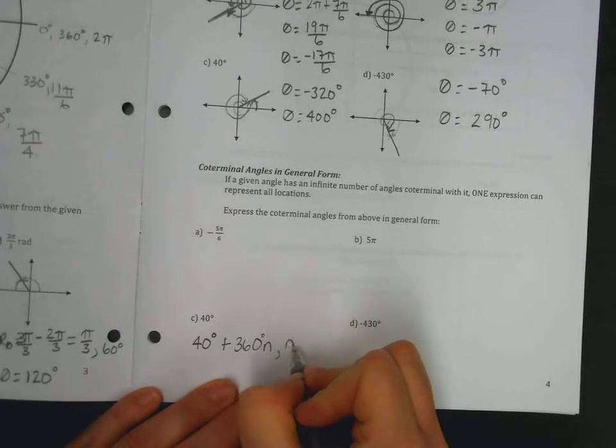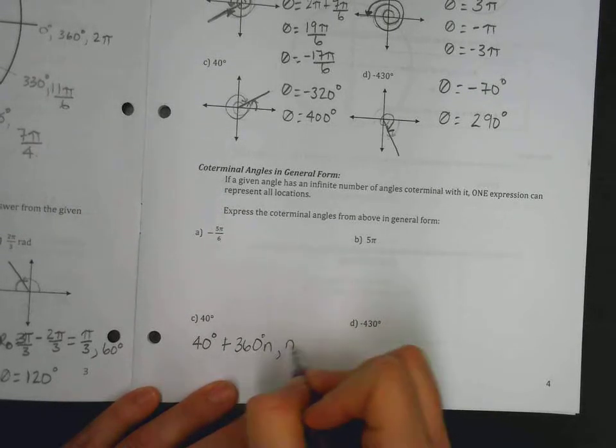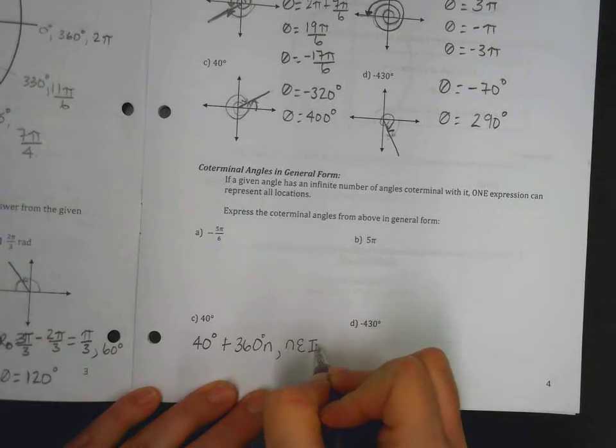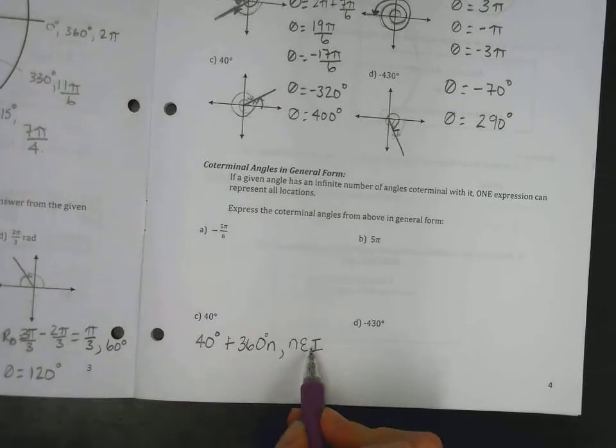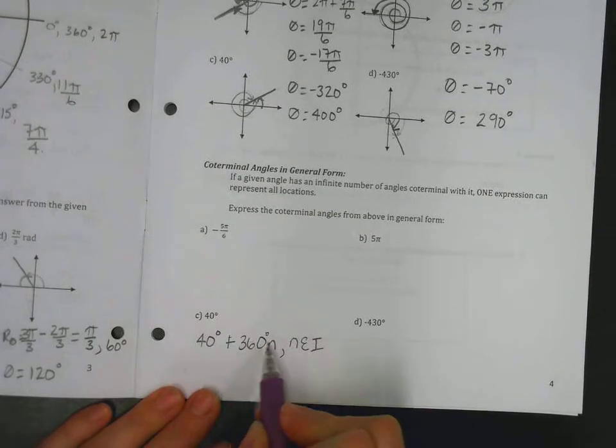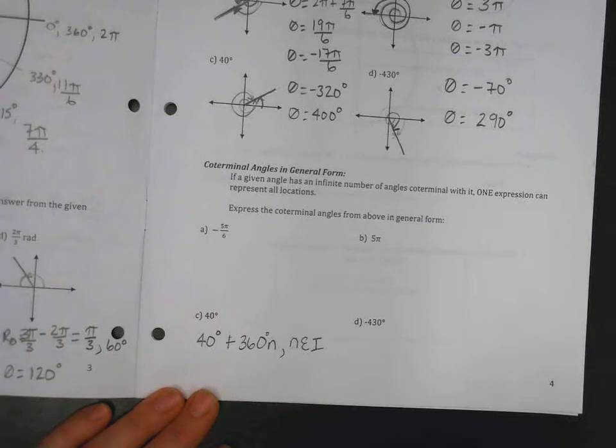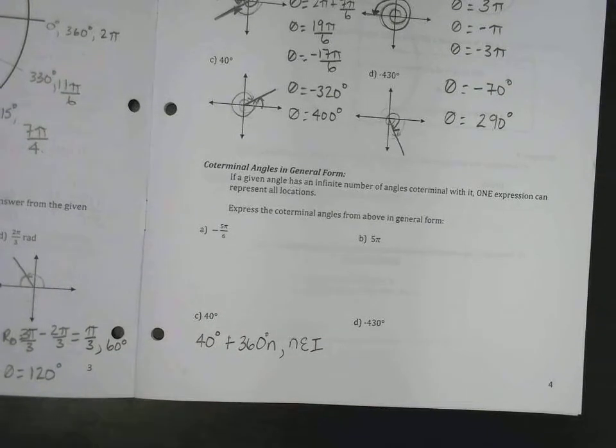So I want to denote n as being part of our integers, because our integer values will allow this to add or subtract 360 over and over again.